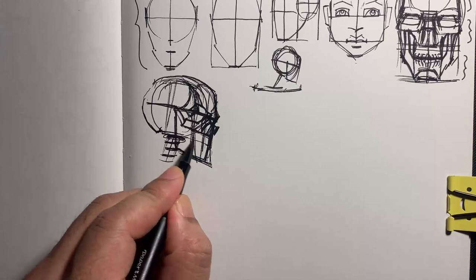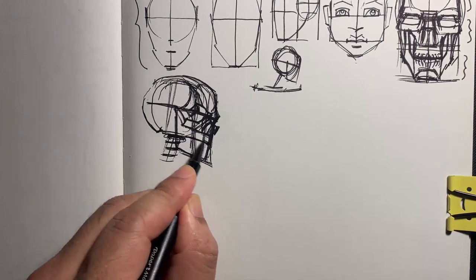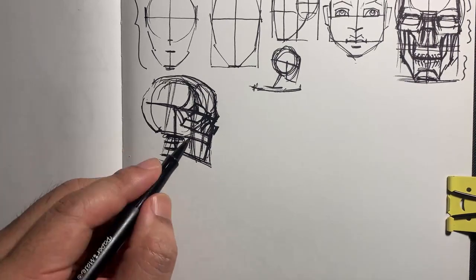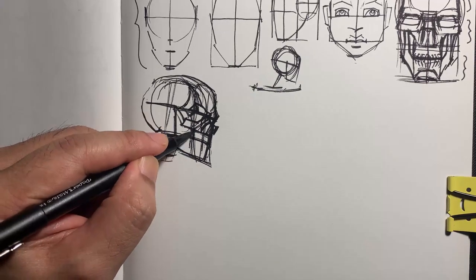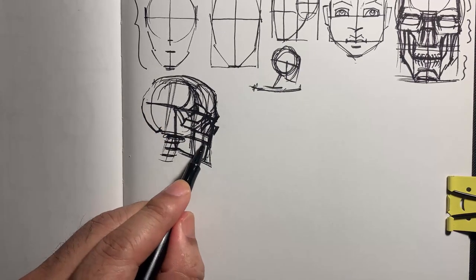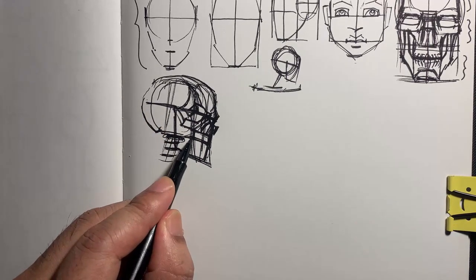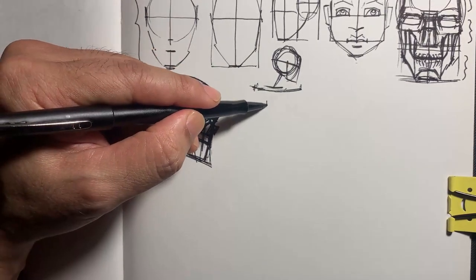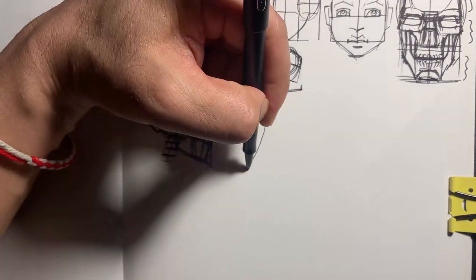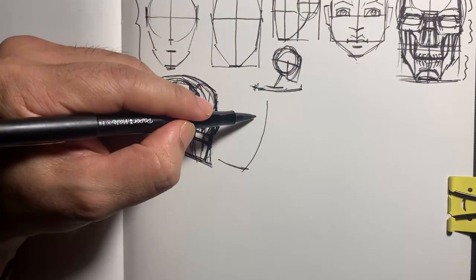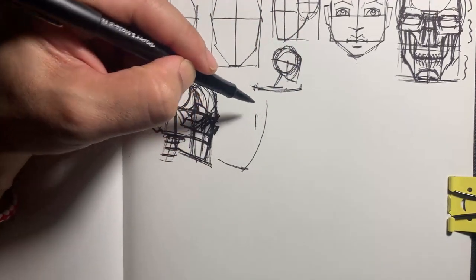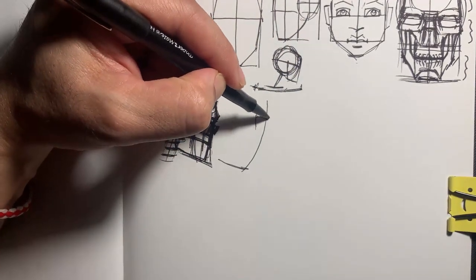The cylinder of the mouth. So this can help with understanding, like, these are the landmarks.